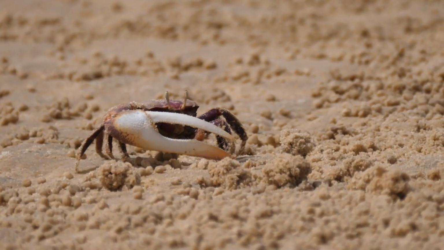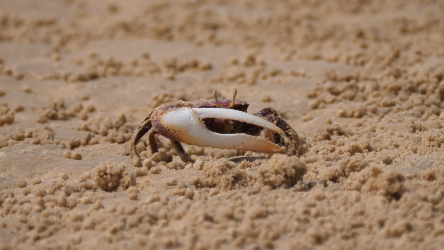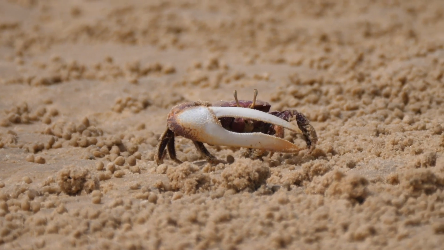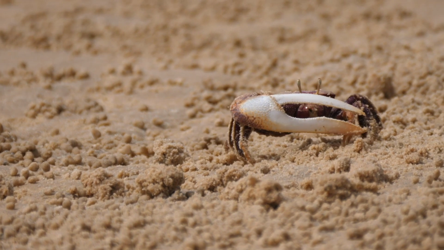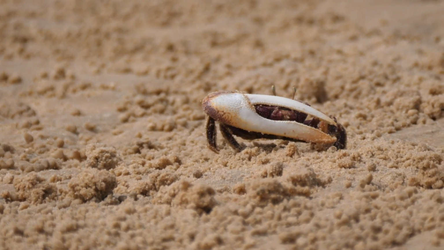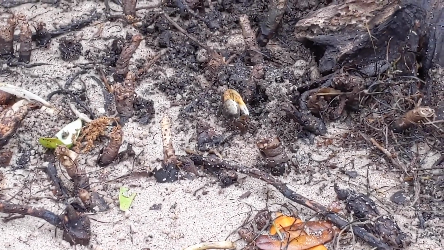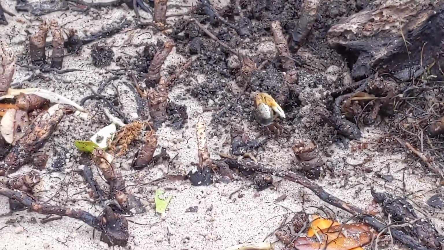Alright, so walking around this saltwater marsh ecosystem, we can see some fiddler crabs. Now, fiddler crabs get the name fiddler crab because the males have this really big claw that kind of looks like a fiddle, like they're playing a fiddle. So you can see them here. They're kind of hard to see, they're kind of small.